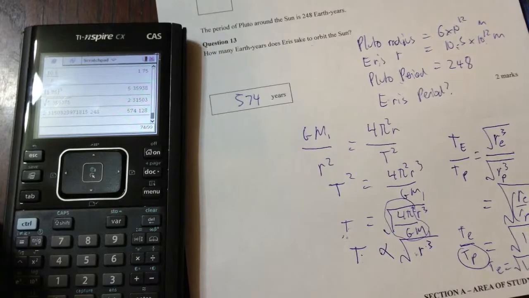Also, just before I go, this was one of the harder questions, apparently, according to the year and the examiner's report. So don't worry too much if it's a bit confusing.